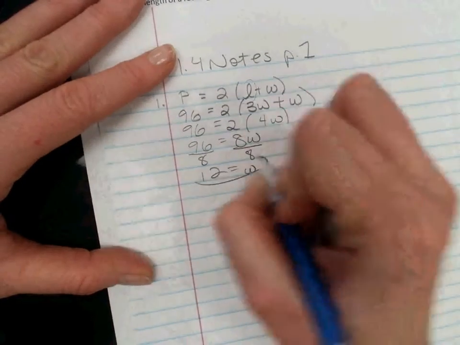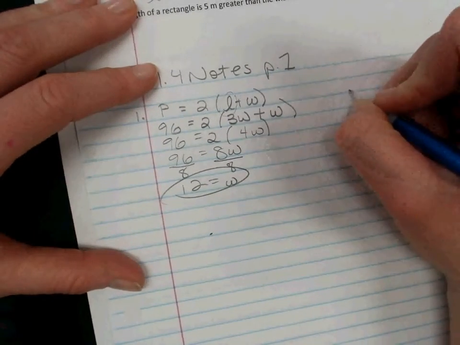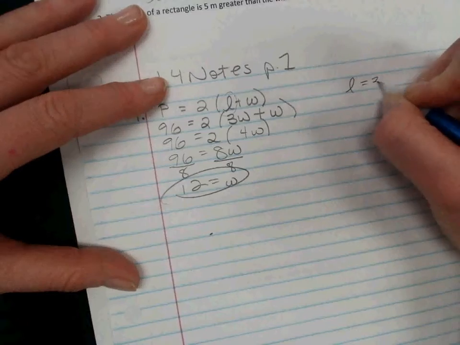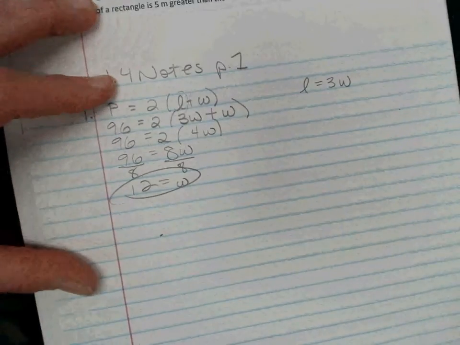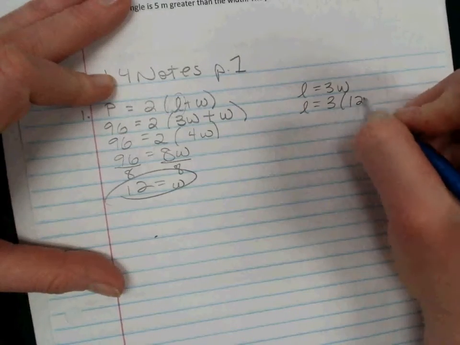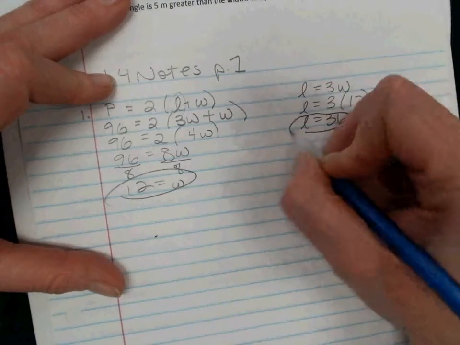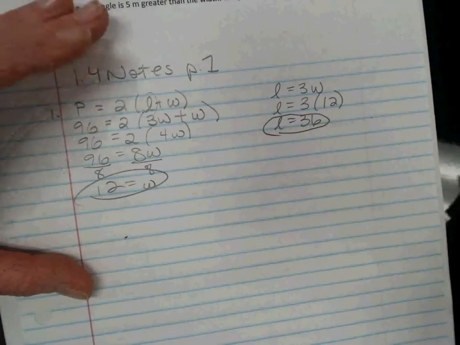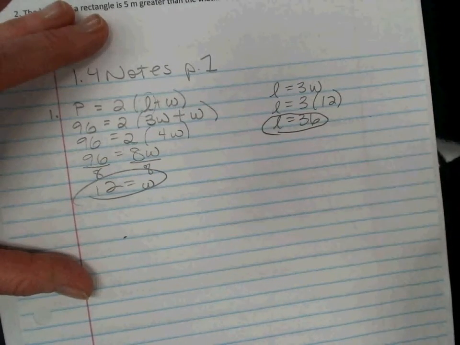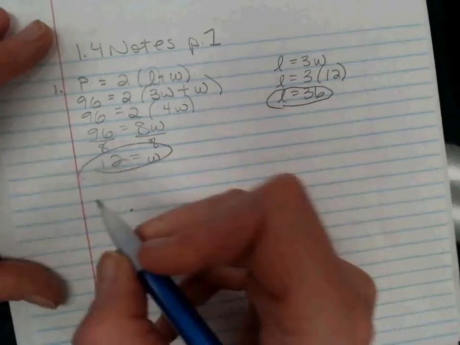So width is 12, and then we can use that expression that Logan came up with at the very beginning, L equals 3W, and just plug in the 12 for W, and I get 36. Number 1, done. Number 2.